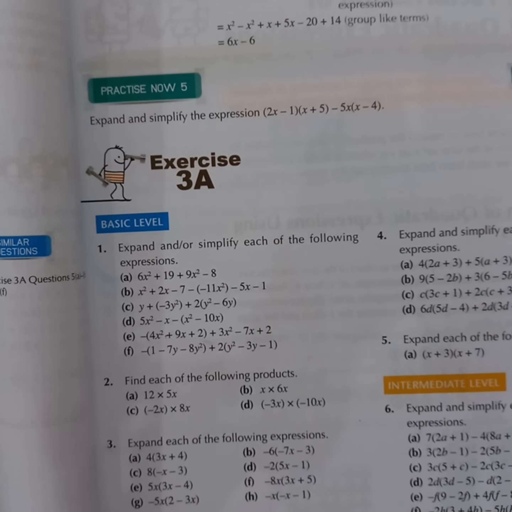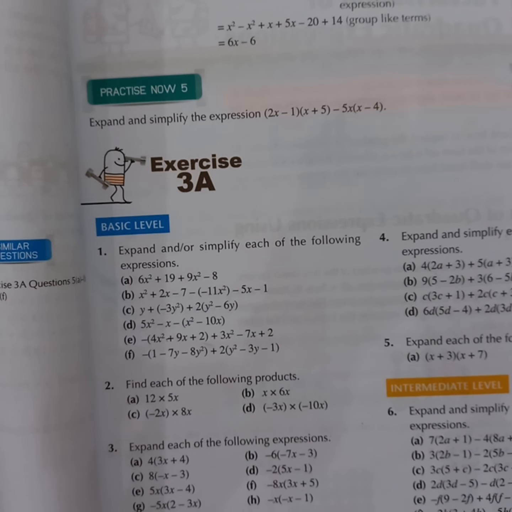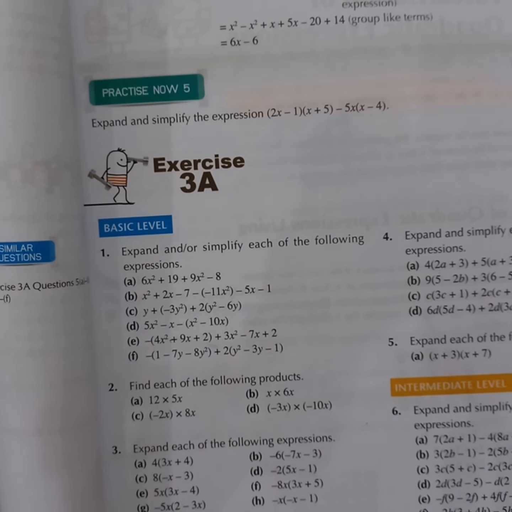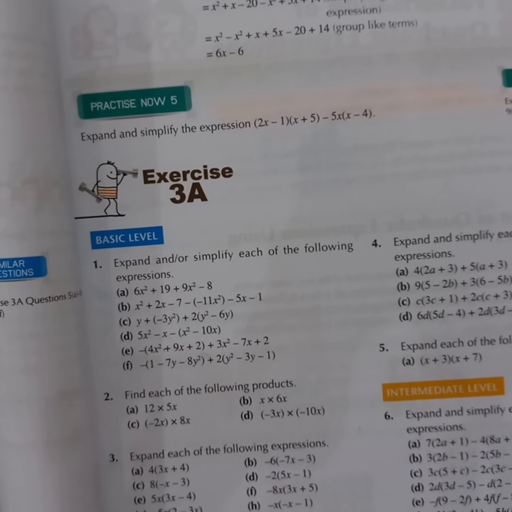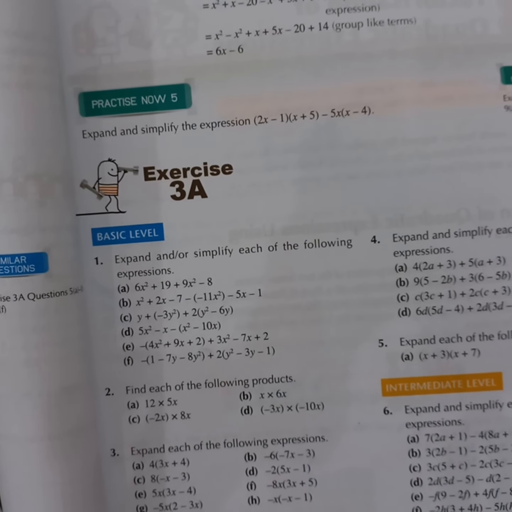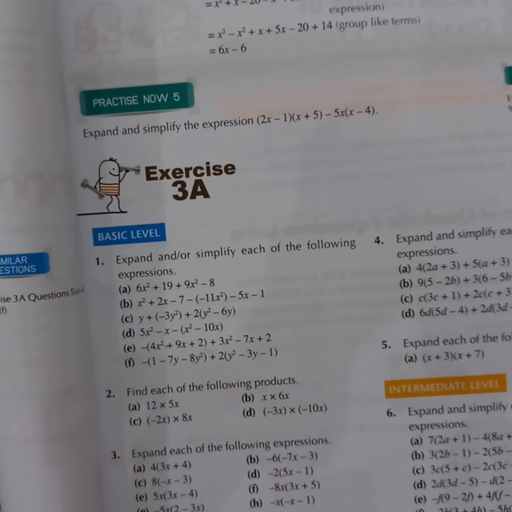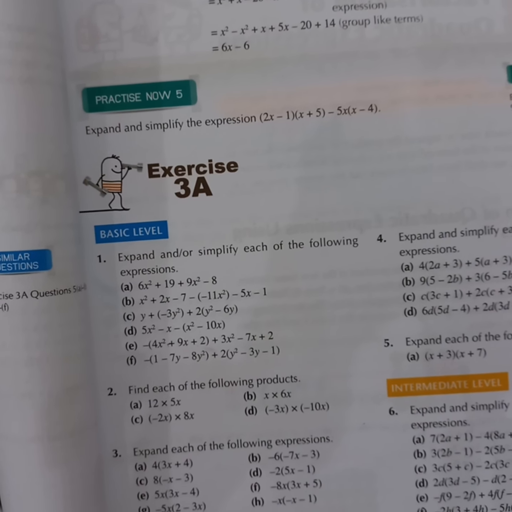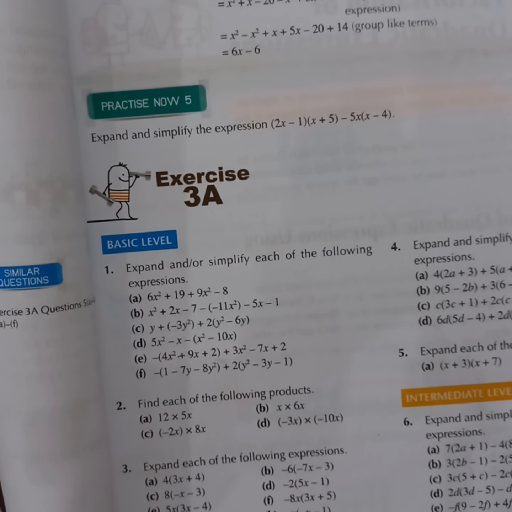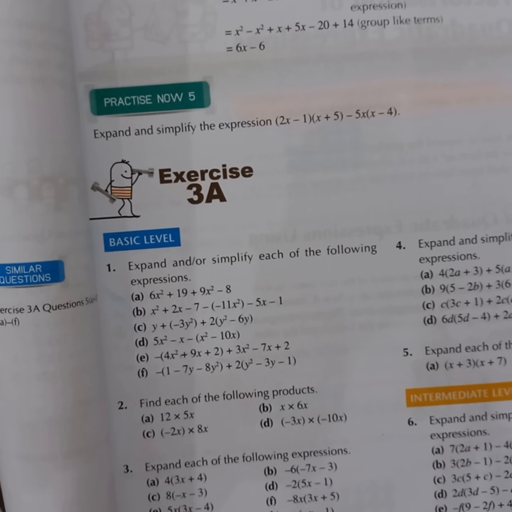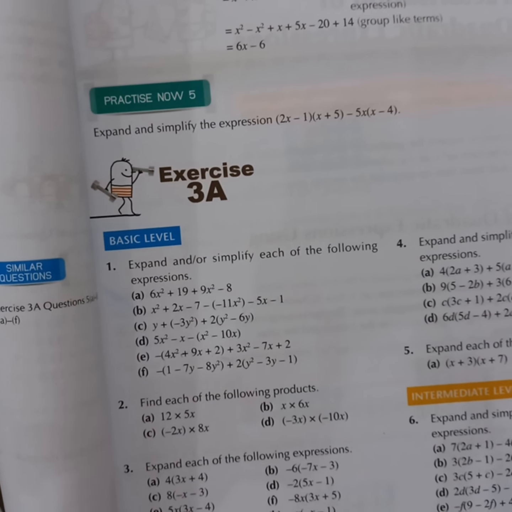Today we are going to start exercise 3A of book 2. Basic level question number 1 we will do today. So let's start. Question number 1 is saying expand or simplify each of the following expressions. There are 6 parts of this question number 1. I will do all the parts for you. So let's start.